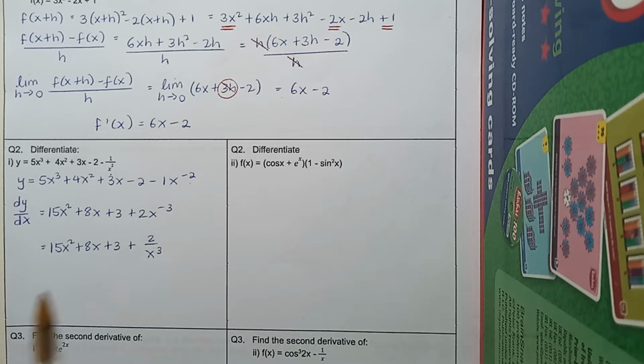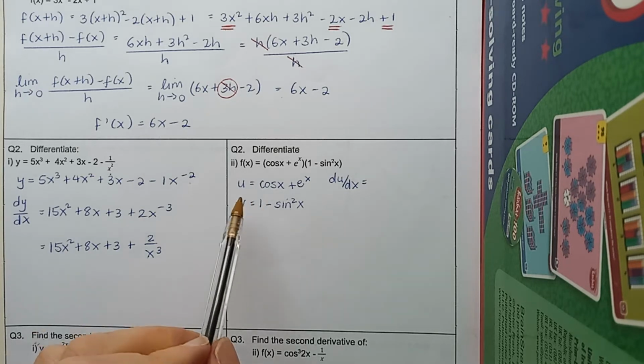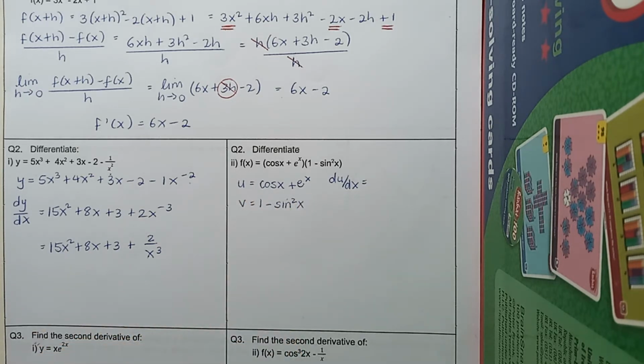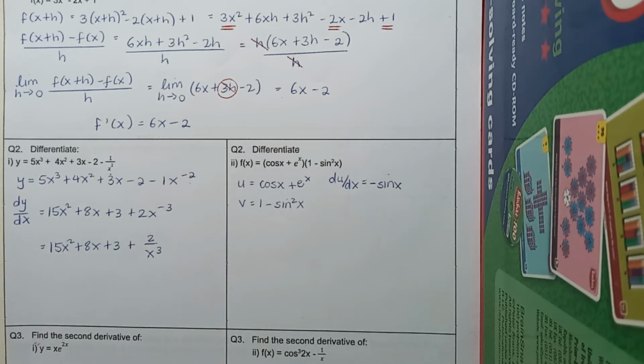We notice that we've got multiplication of brackets. That's a good indication that it's going to be the product rule. So I'll call the two brackets u and v, and I'll have to differentiate those. So for the first expression there, cos x plus e to the x, the cos x will differentiate to give minus sine x, and then the e to the x, when we differentiate e to the x, it just stays exactly as it is.